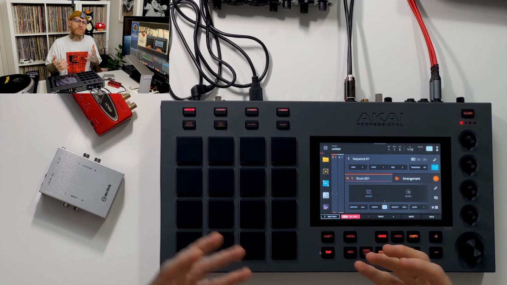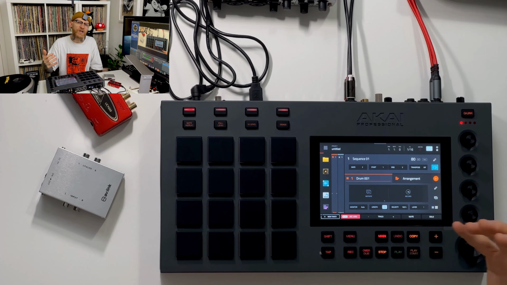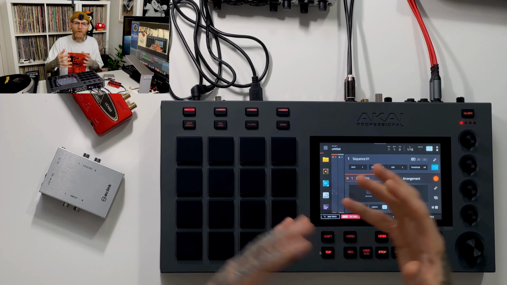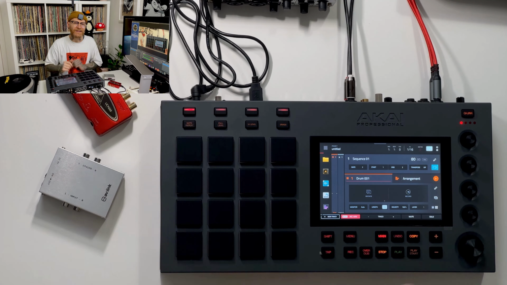So there are multiple ways to bring sound into the MPC, and it's only going to change depending on your particular needs. What do you want to sample from? It only gets a little bit tricky, as I say, if you want to use a turntable, a vocalist with a microphone, a live drum kit, something like that. You might need the audio interface. But really, that's how you do it.